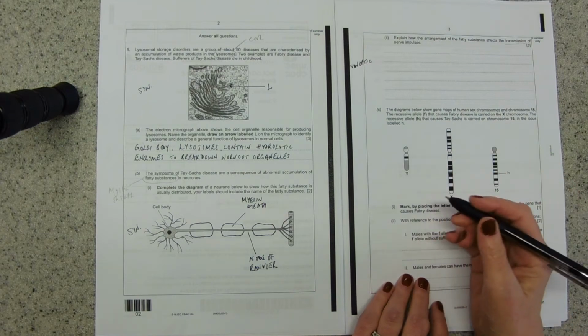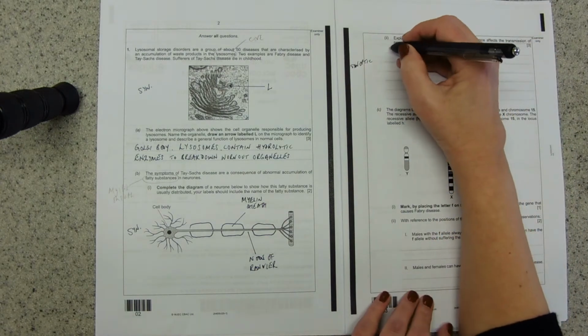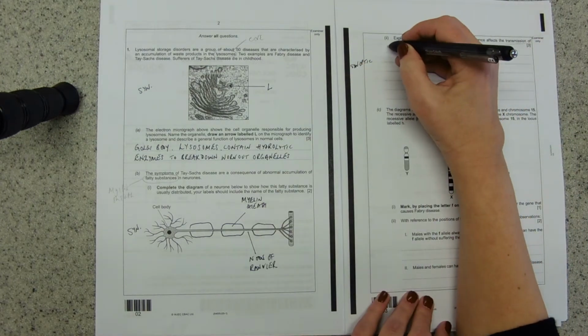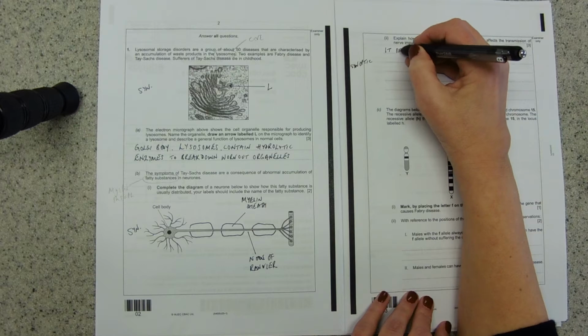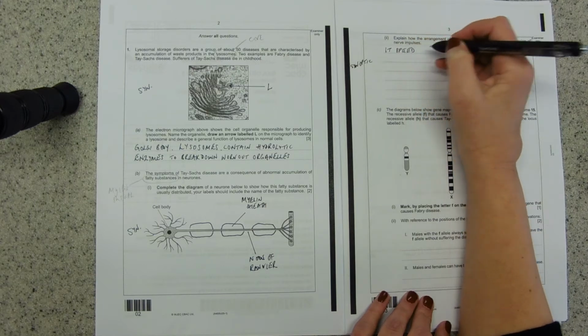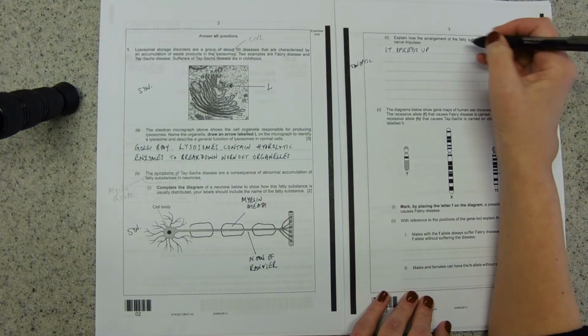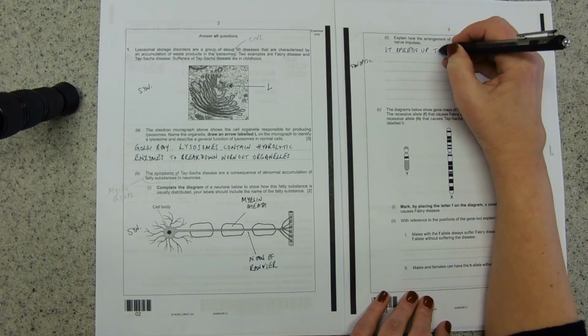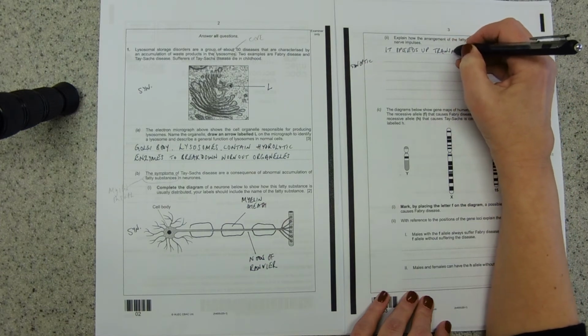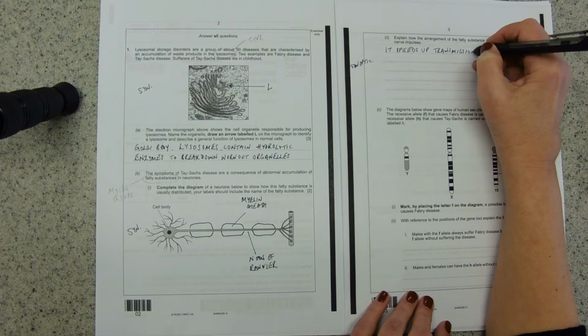Really. So, what are we going to say? It speeds up transmission, and I know I say don't write it, but it's the arrangement of the fatty substance, so I think we'll be okay using it on this occasion.